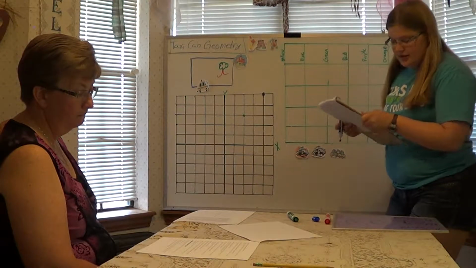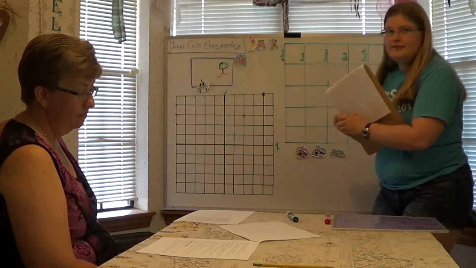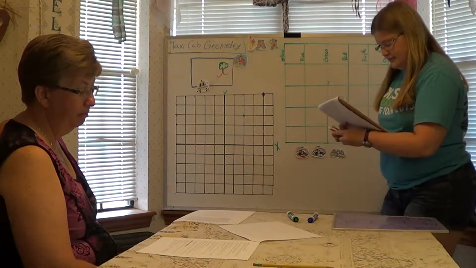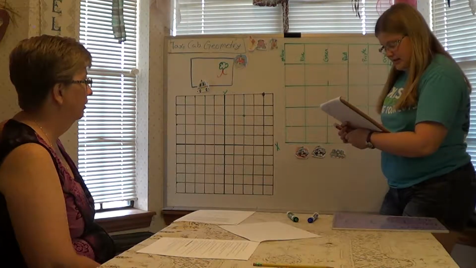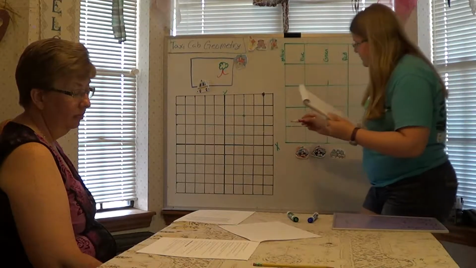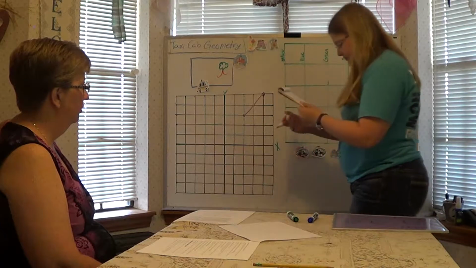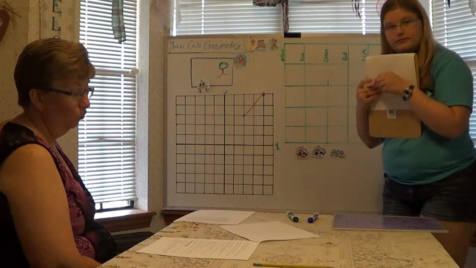Now, does anybody remember what it's called if I were to draw a line between these 2 points? A segment. Yes, a line segment is a line connecting 2 points. So, there's our line segment. Now, does anybody remember how to find the slope of a line segment?